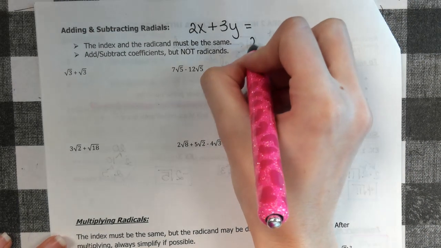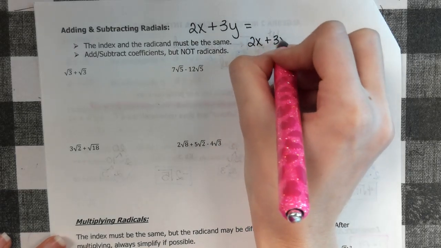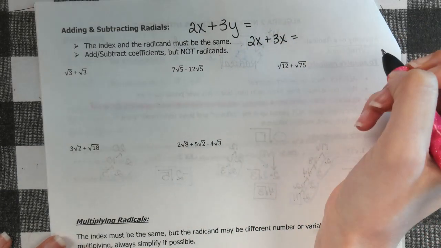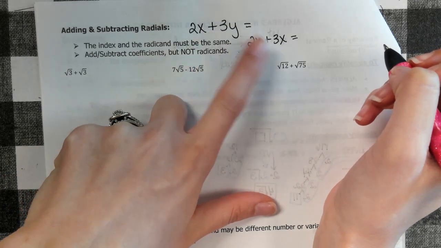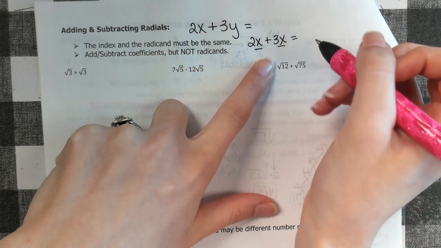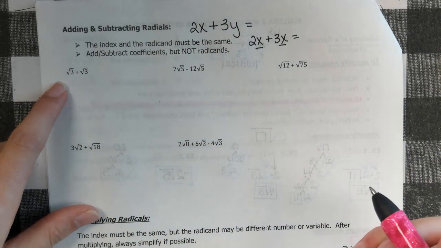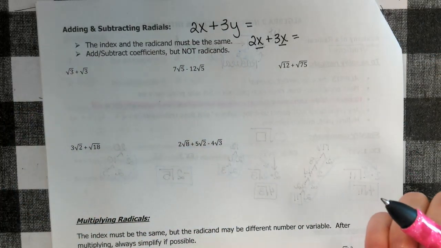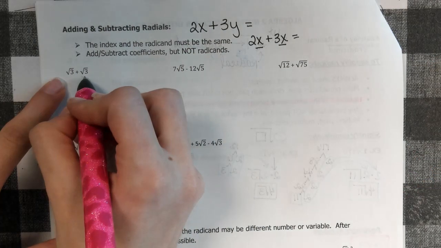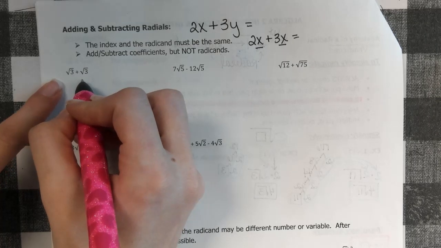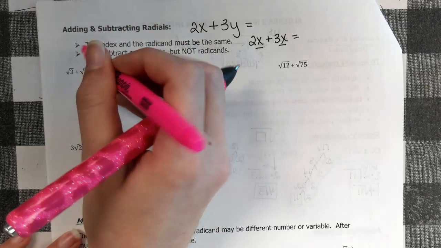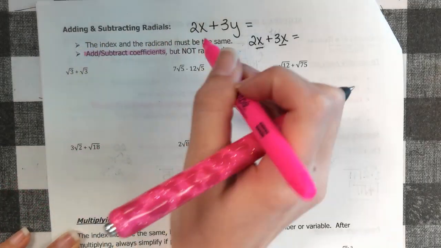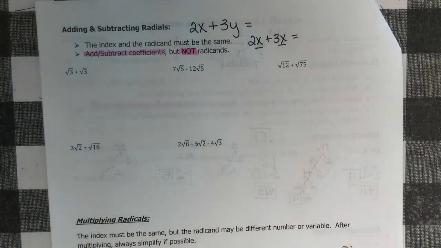But if I had 2x plus 3x, could I combine that? How come I can combine this but not this? They have the same variable. That's what makes them like terms. So these radicals are going to make them like terms. Okay, so square root of 3 and square root of 3 can be combined. When you add them, you're only adding your coefficients. So you add or subtract the coefficients, but not the radicand.